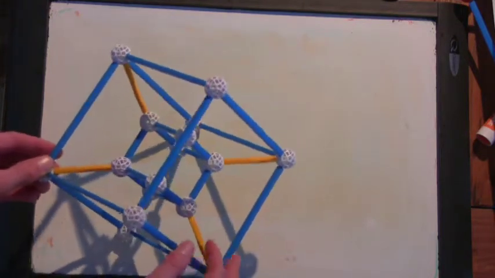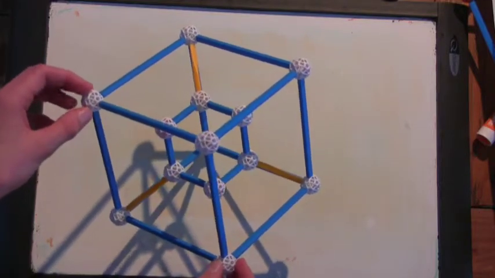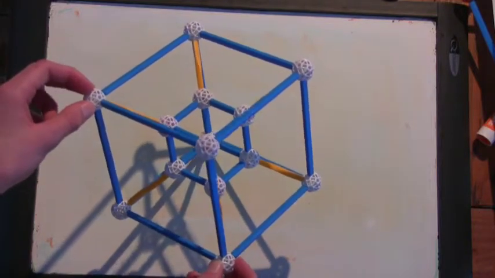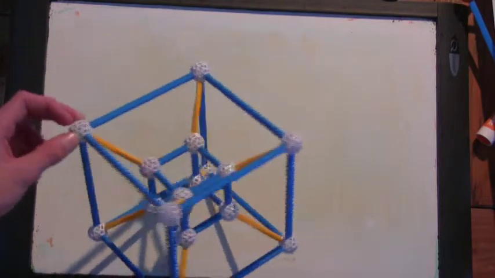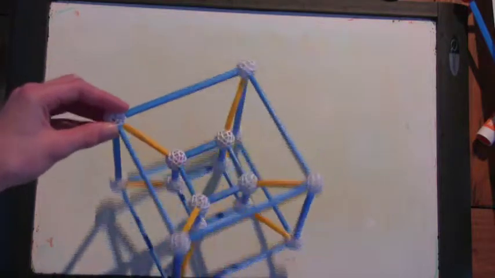Huh, so how many did that have along the outside? Only 6 again. And how many on the inside? 6. And then the very inside has 1. Wow, I didn't know about that projection, did you? No? That's pretty cool. Alright.